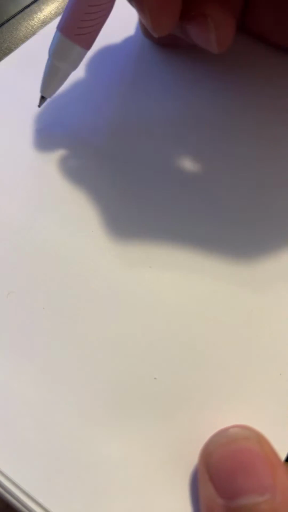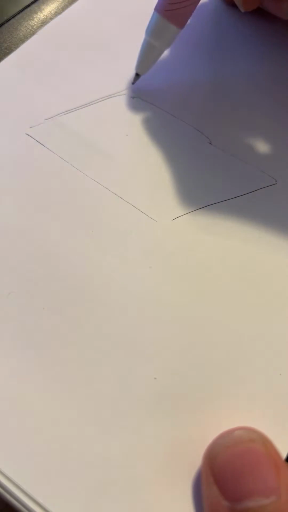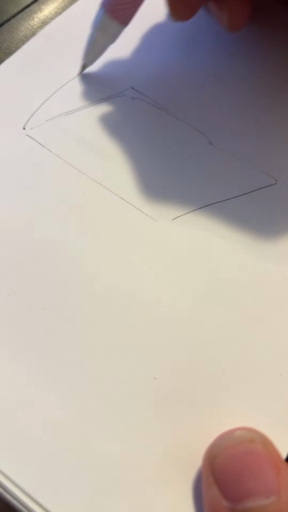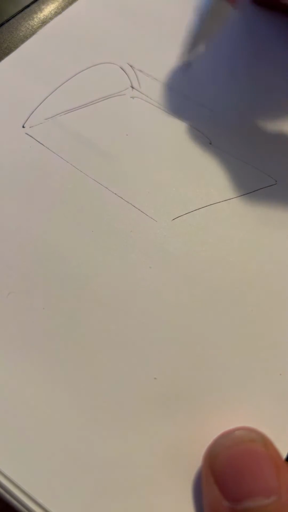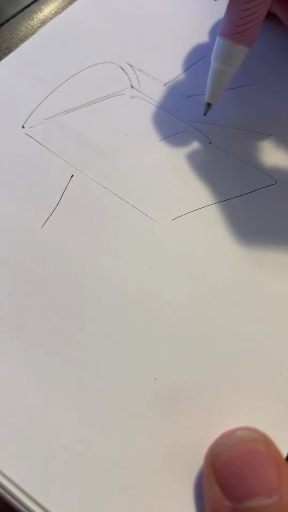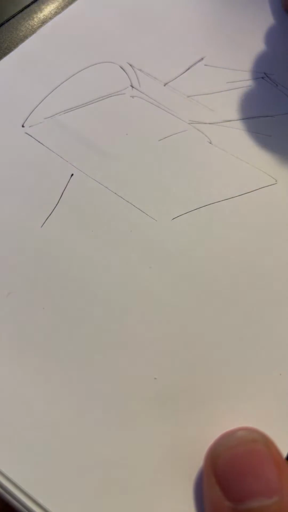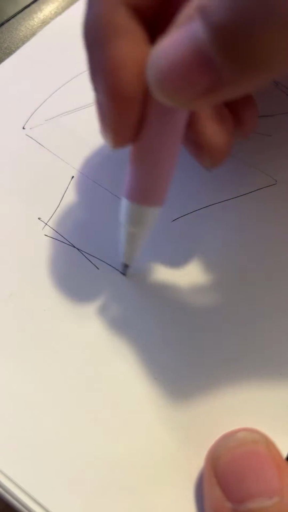All right, here we are. Just draw with me. I'm about to just sketch out an idea. I guess it's like a cross section of something I'm working on for my own stuff.